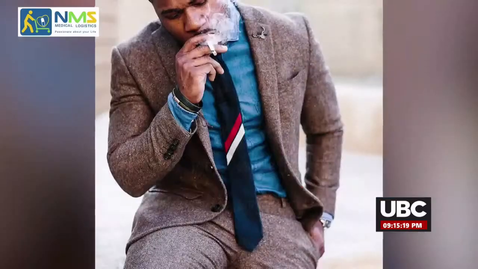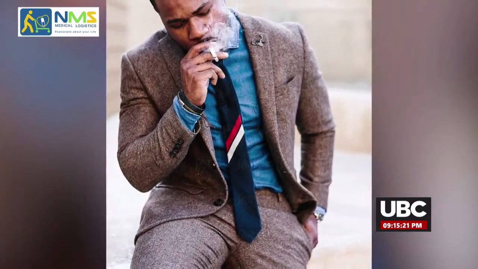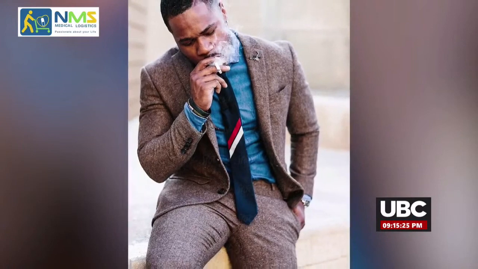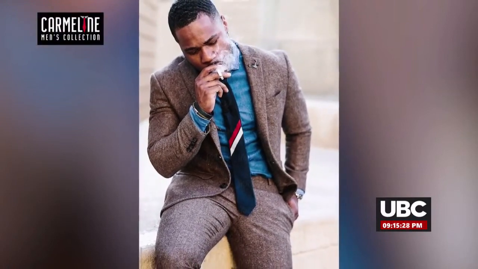Yes. So for those that are watching us and you're an active smoker, you're at a very high risk, but you're also putting your loved ones, the passive smokers, at risk of chronic obstructive lung disease. What are the symptoms of this disease?